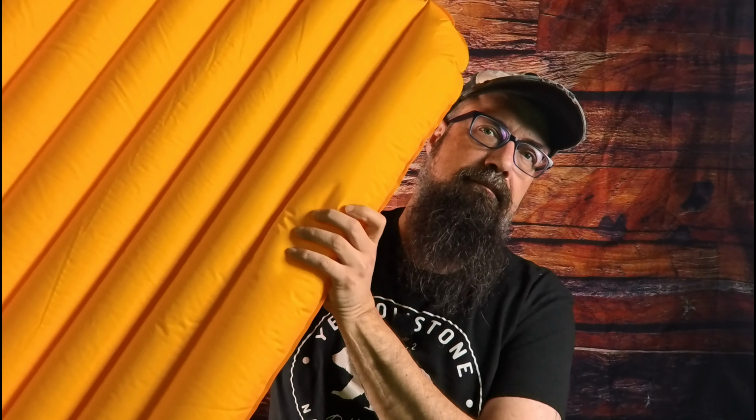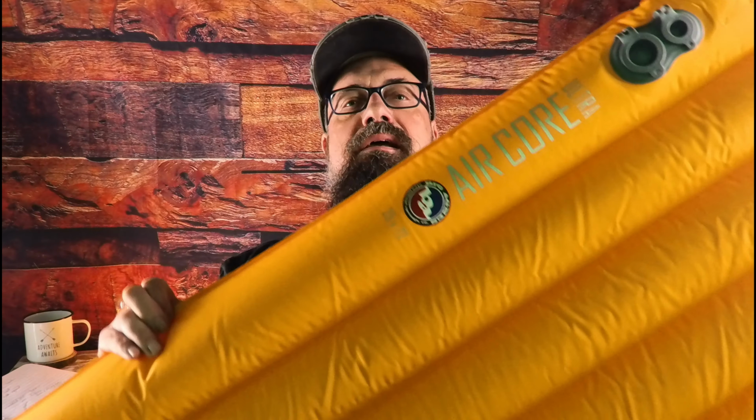Case in point, this is a sleeping pad from Big Agnes. They have really expensive gear. This is a really expensive pad. The reason I have this pad, believe it or not, is this came from a Goodwill, brand new, $4.99. This originally retailed for well over $100.